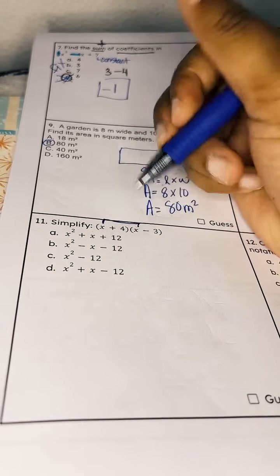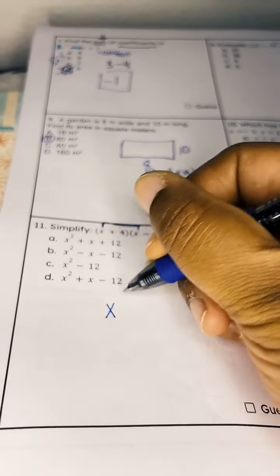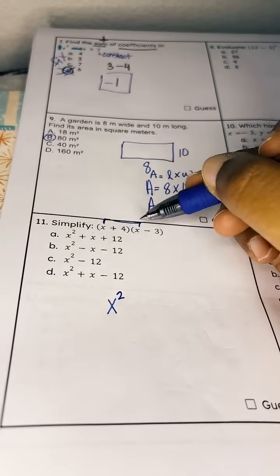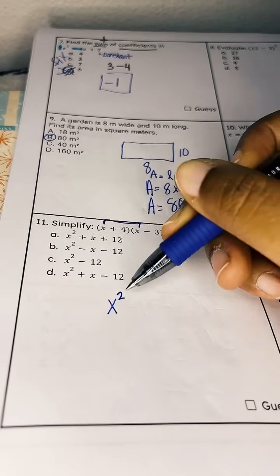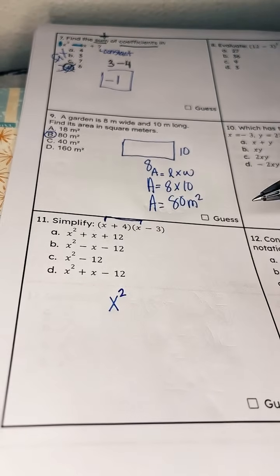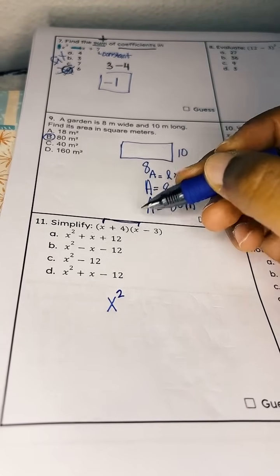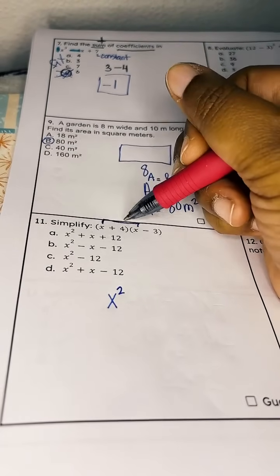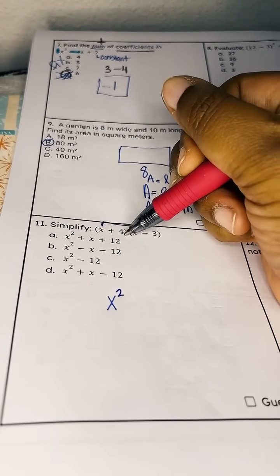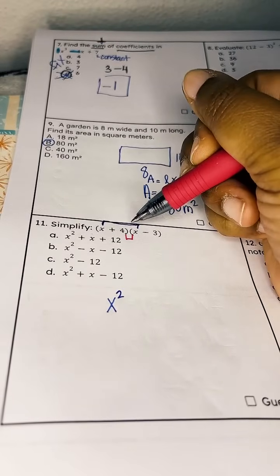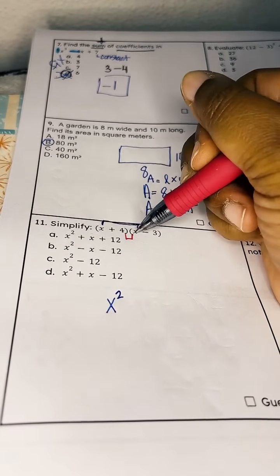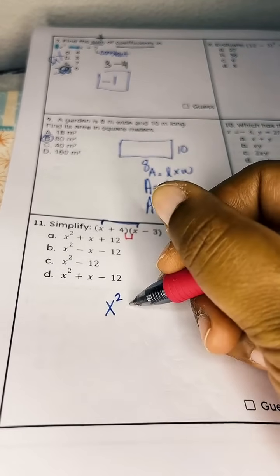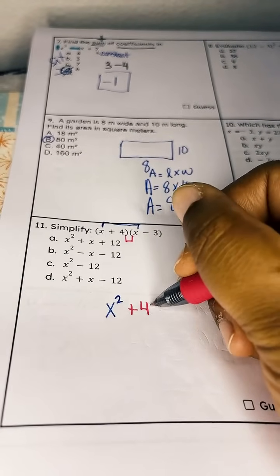X times x is going to give us x to the second power, because when we multiply variables, we have to add their exponents. Yep, x squared. Good. Now, that's what we're going to do. FOIL. Good. Louise said D. Okay. Good. Wonderful. Now we're going to go our inner. Oh, we should do outer. 4 times x, that's going to give us plus 4x.